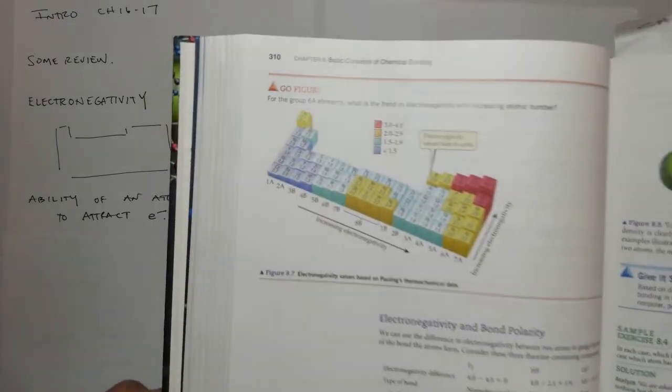So here we go with a little bit more review before chapter 16 and 17. First area we're going to look at some things from chapter 8, a little review of something called electronegativity. Electronegativity is the ability of an atom in a molecule to attract electrons. So it's how attractive these atoms are.